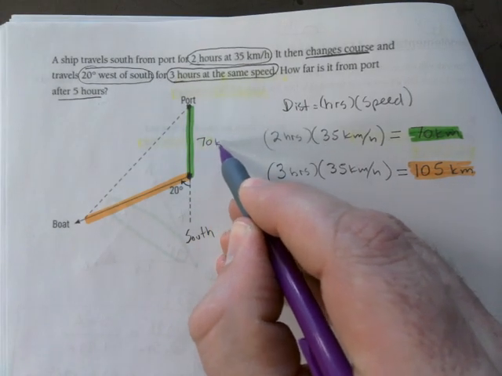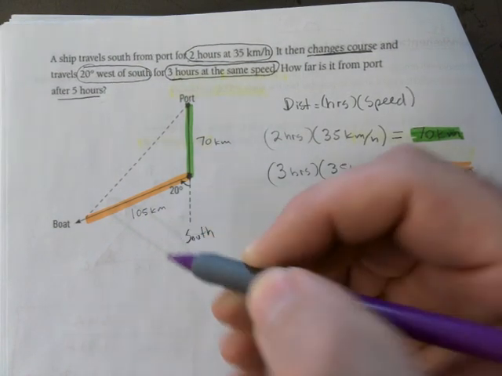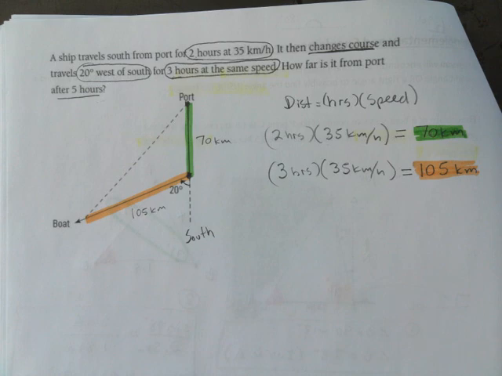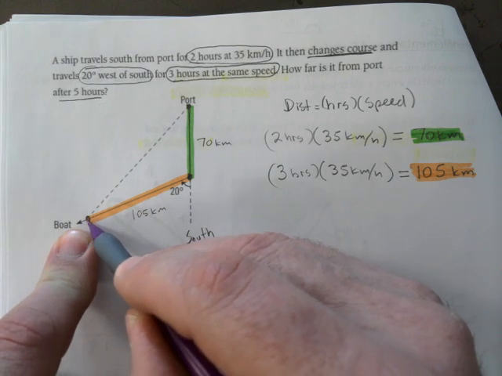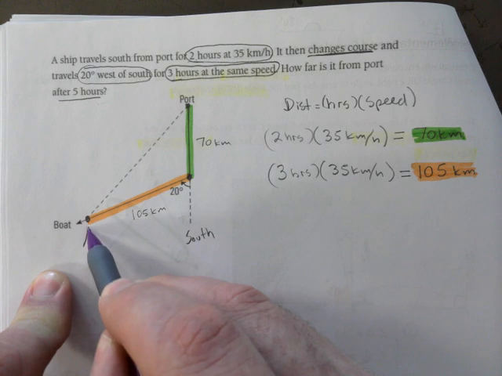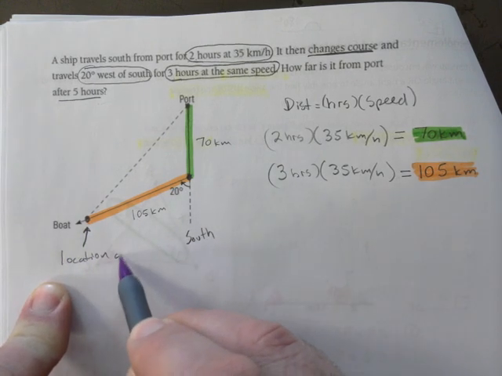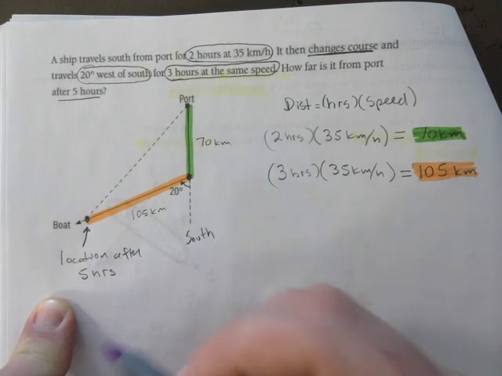I don't know about you, but right now you might be like, I don't need highlighters. But later when you review down the road, if you go to this page, you're like, okay, boom, boom, boom, I know what's happening, right? So partial information done. The ultimate question is to see where's the boat after 5 hours, right? So this is location after 5 hours, okay?